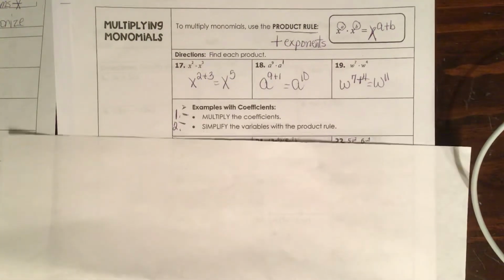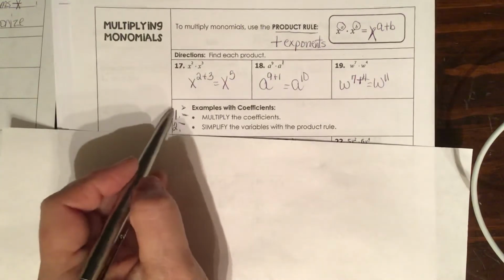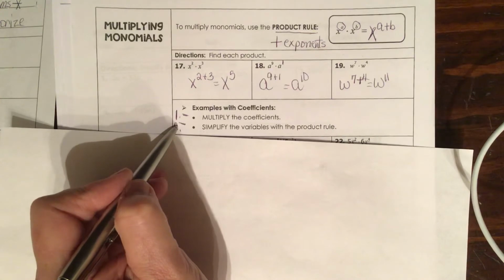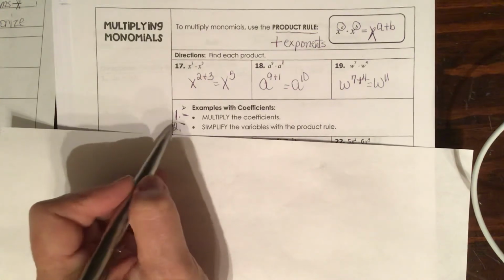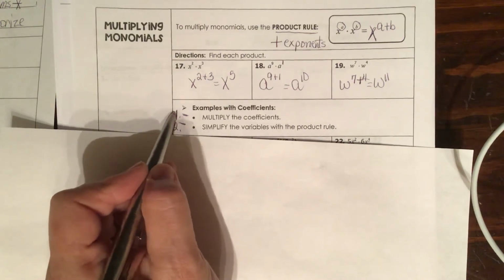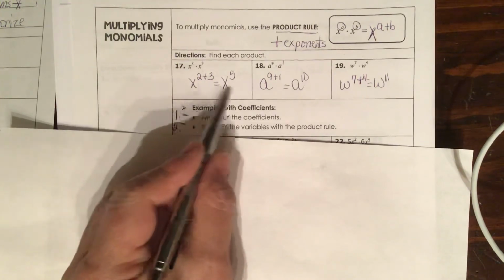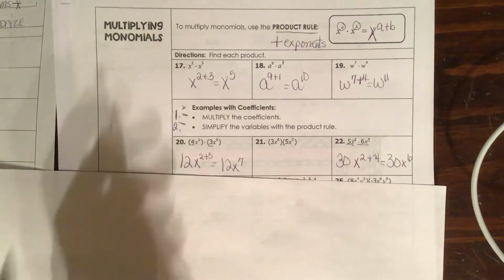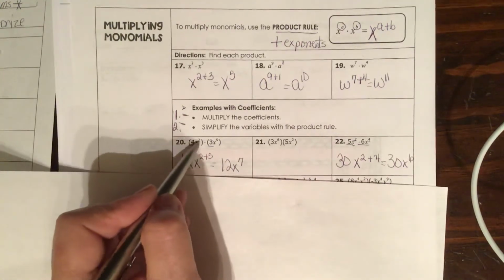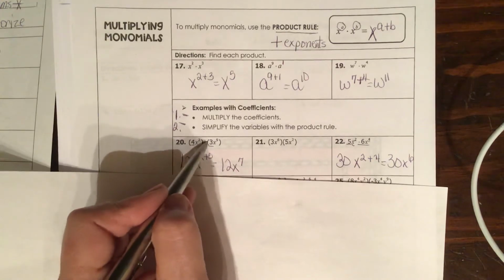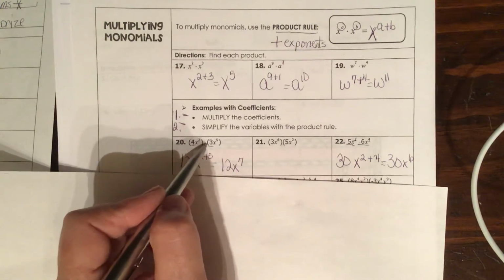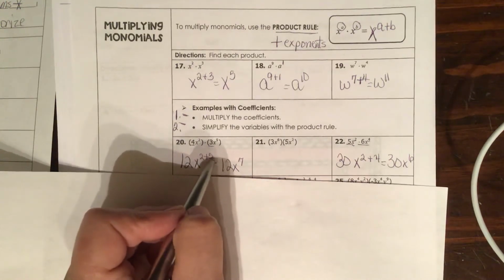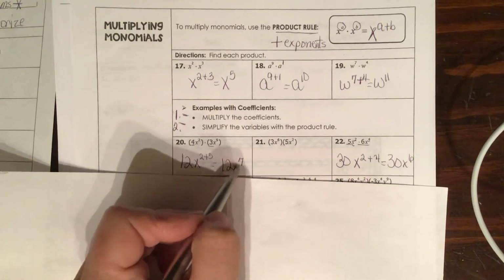When you look at examples with coefficients, you multiply the coefficient first, then you simplify the variables with the product rule. So you have two steps: multiply the coefficients, then simplify using these rules right here. When you look at the first one, 12x, you have a 2 and a 5. You're multiplying. You see a dot right here. A dot means multiply. 2 plus 5, which is 12x to the 7th.